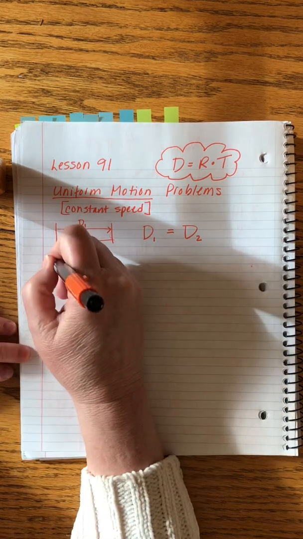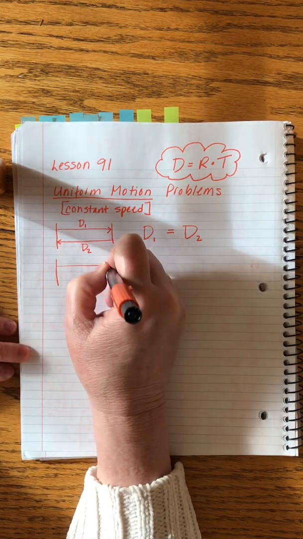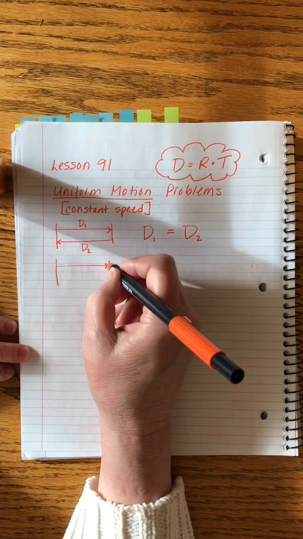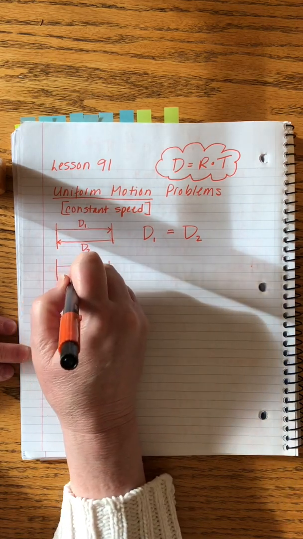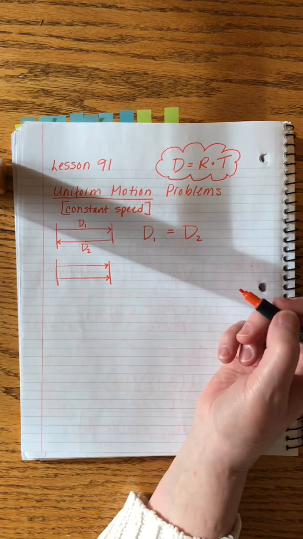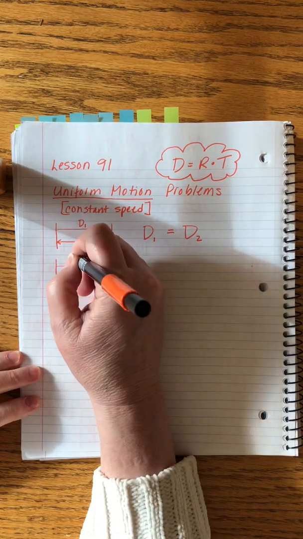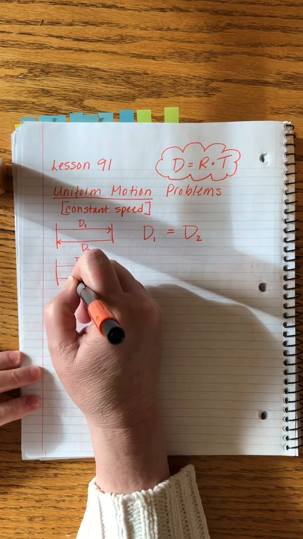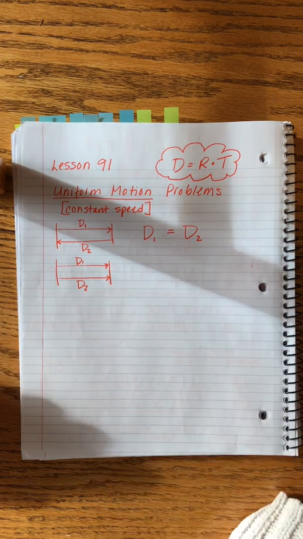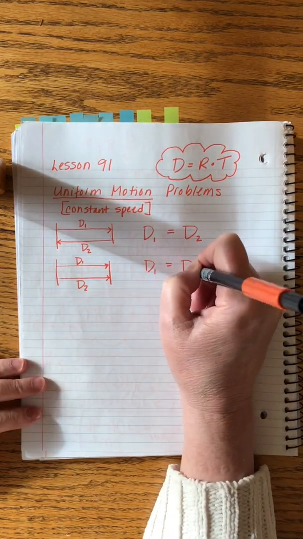Another way that these problems can be presented that's very similar is instead of one person making the trip and then turning around and coming back, it's 2 people making the trip together. And this can also be demonstrated by Lord of the Rings because here's little Frodo taking his trip, but here's Sam marching right alongside him. And again, the distance that they cover is the same.